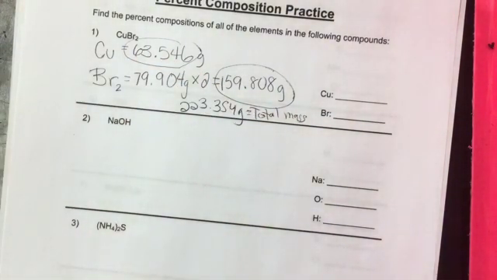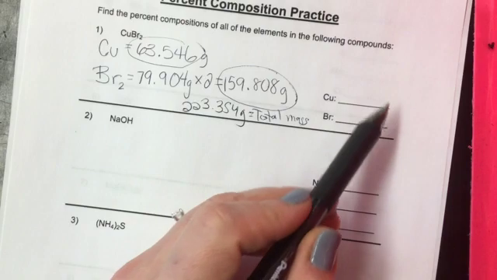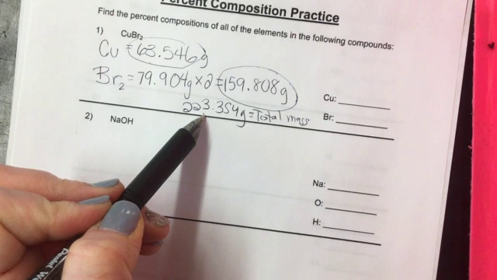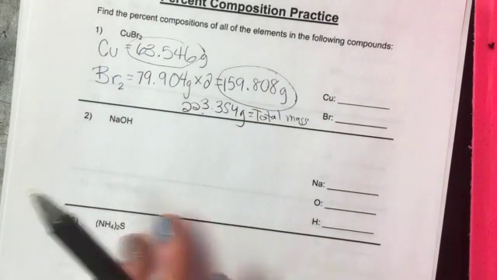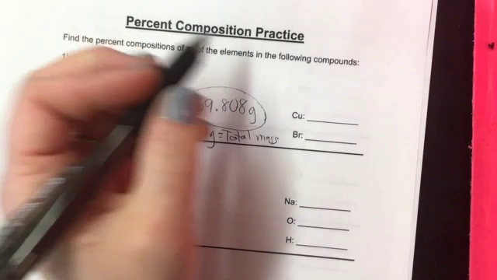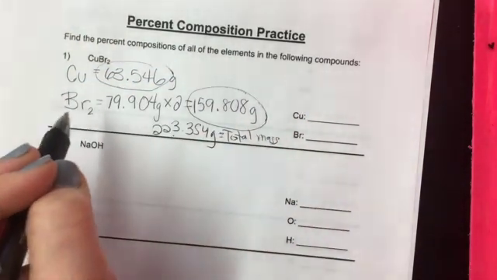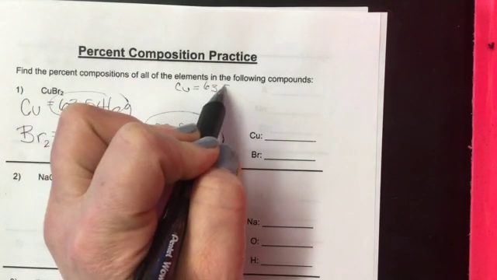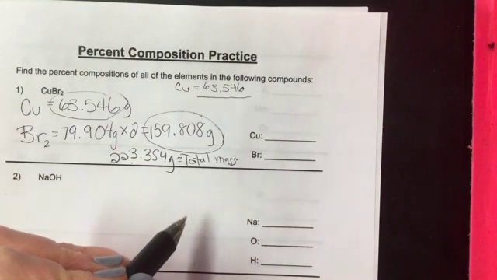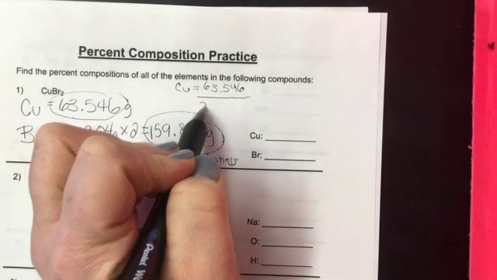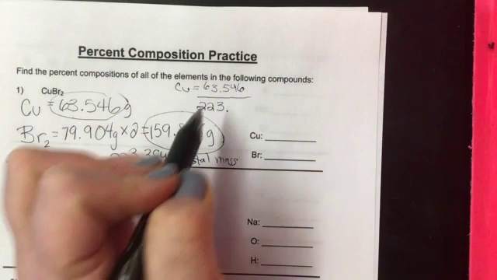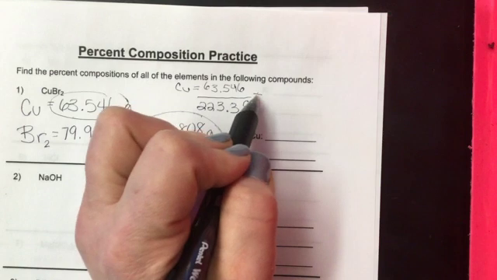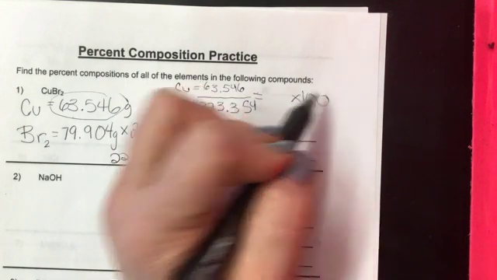Now, to find the percent, which is what goes here, I'm going to take each of these circled numbers divided by the total mass times 100. I'm going to make myself a little more space on the side. It's going to look a little crazy, but bear with me. For Cu, I'm going to do 63.546 divided by 223.354. I'm going to find that answer, and then I'm going to do times 100 to get my percent.